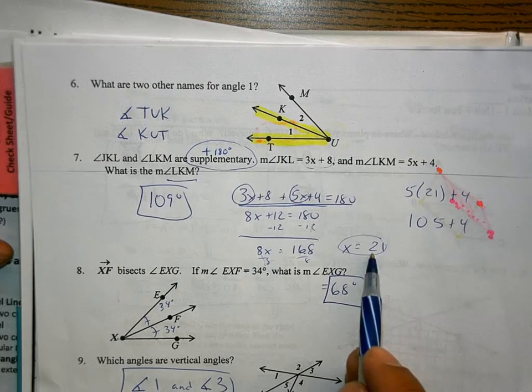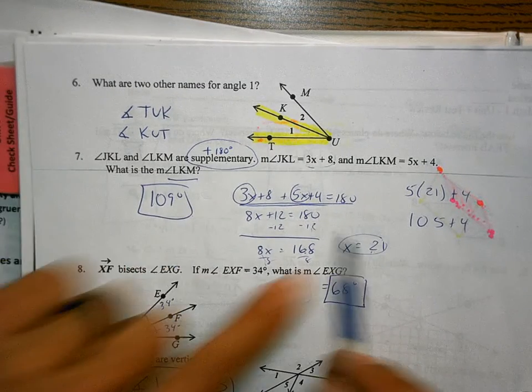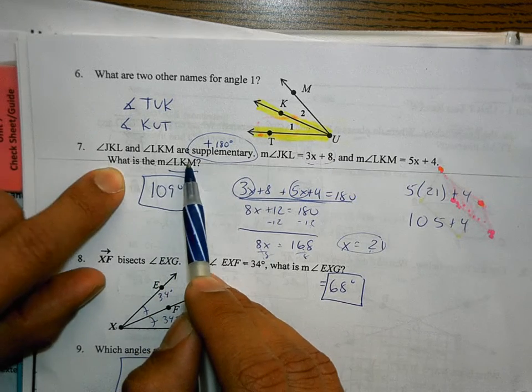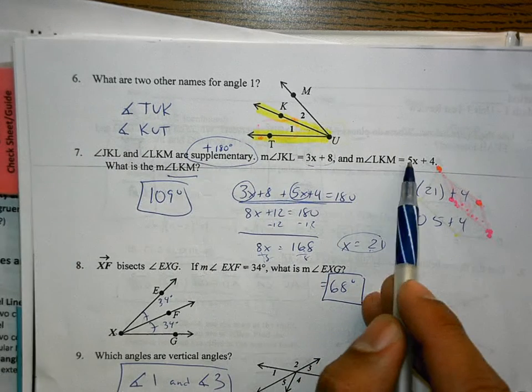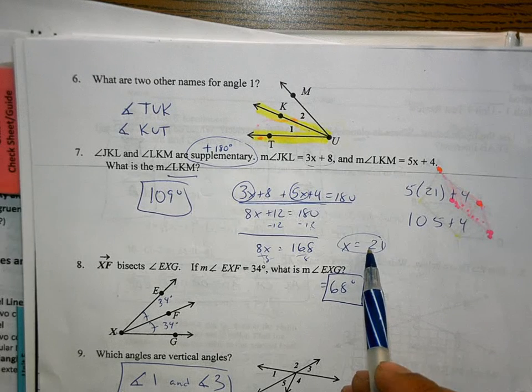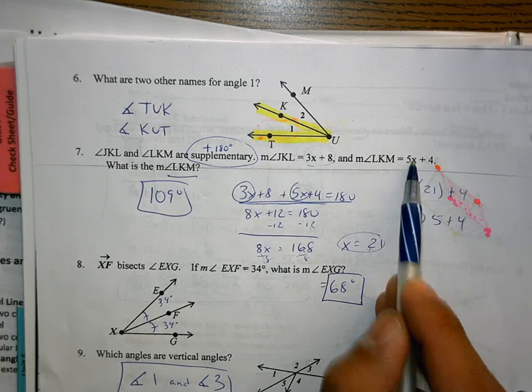Is that what I asked for? Let's see, x is 21. No. What is the measure of LKM? LKM is 5x plus 4. So now that you know what x is, you have to take it and plug it back in to get the correct answer.